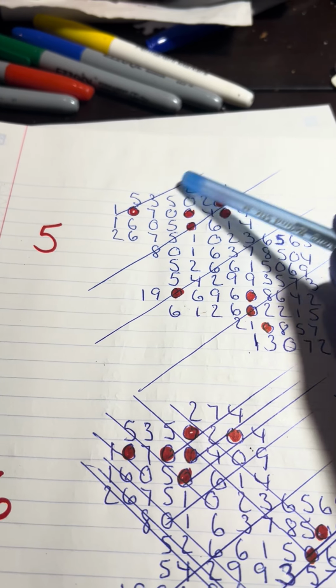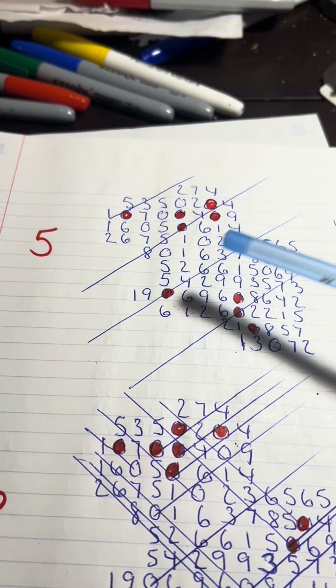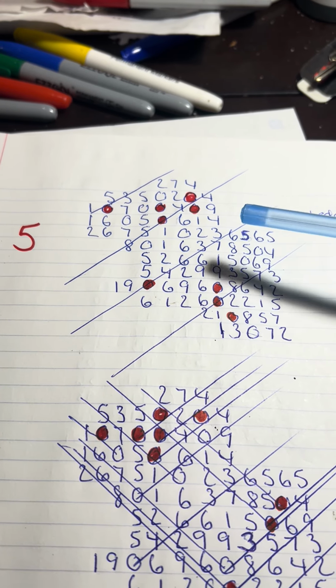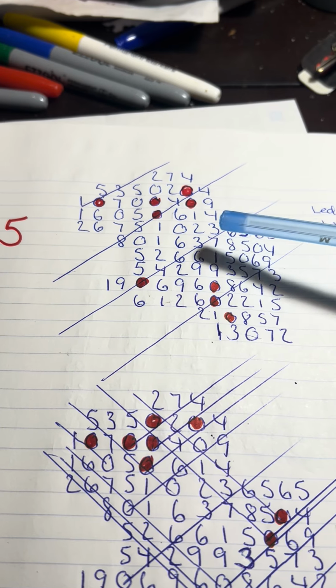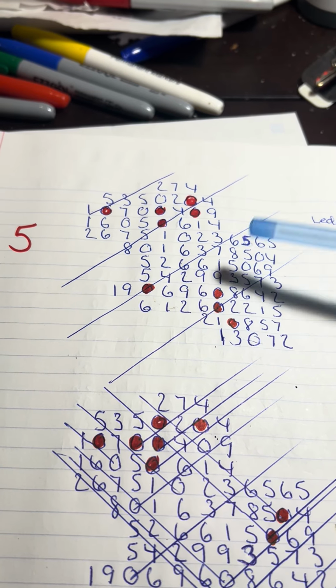Usually the ledge lines give me the right amount of zeros that I need to get the 6 numbers. So, as always, play on paper. This is for entertainment purposes only. Always want to play around the zeros. The zeros always have the winning numbers around them.